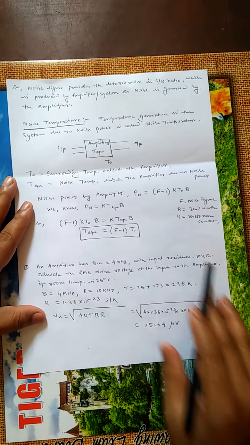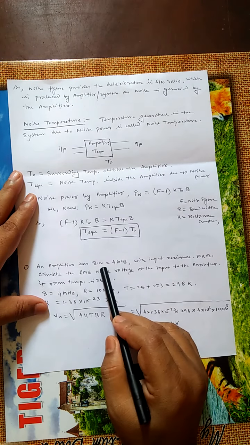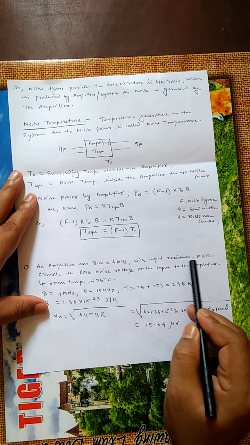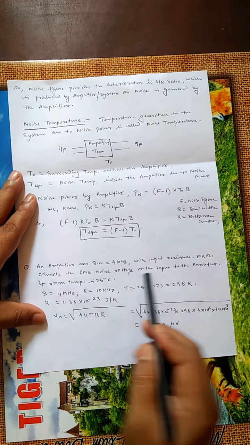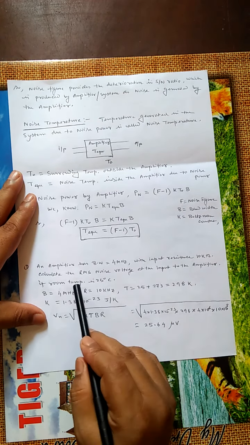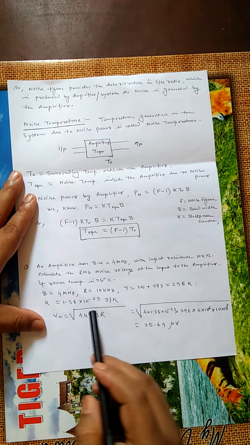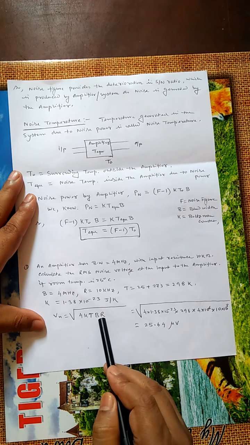Suppose we do a problem here. An amplifier has a bandwidth of 4 megahertz and an input resistance of 4 kilo ohm. Calculate the RMS noise voltage at the input of the amplifier when the room temperature is 20 degrees centigrade. The RMS noise voltage is Vn equal to root over 4kTBR.